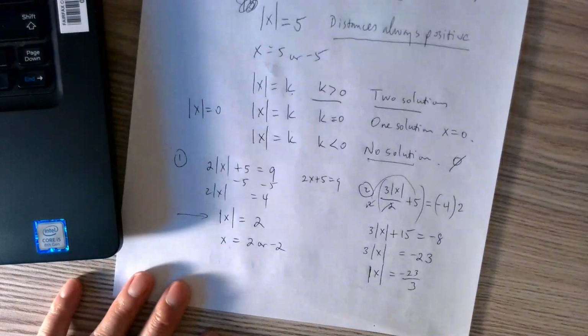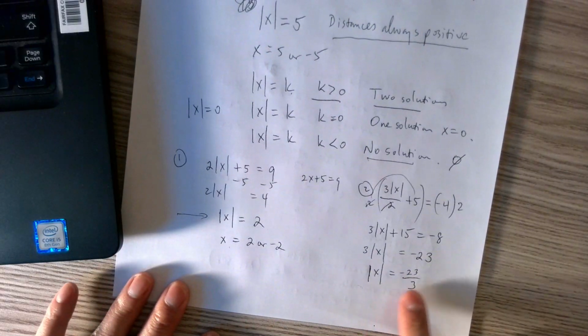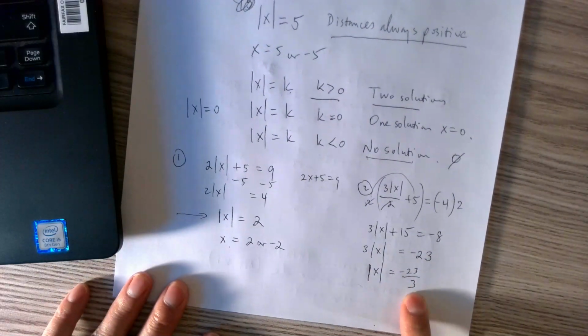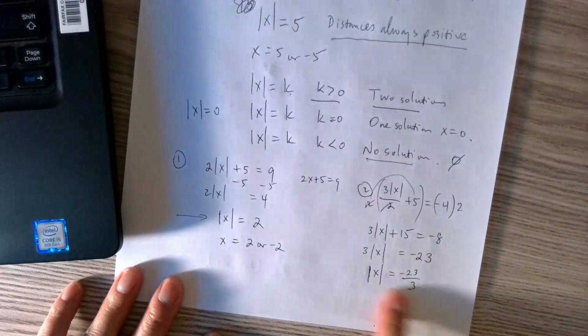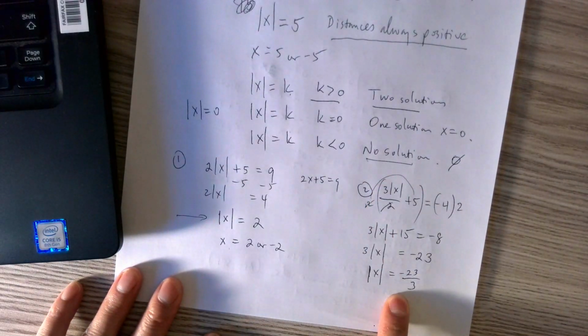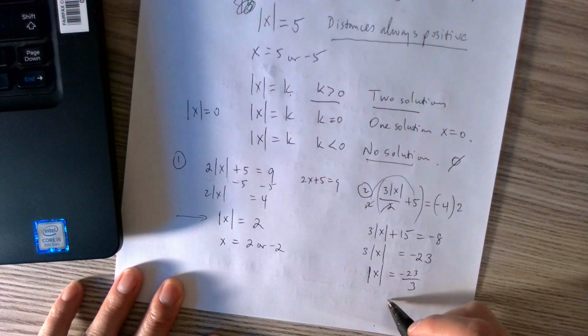Okay, here you'll see I get absolute value of x equals negative 23 over 3. That's a negative number, so no solution. That is impossible. It's impossible for a number to be negative 23 over 3 away from 0. So my official answer is no solution.